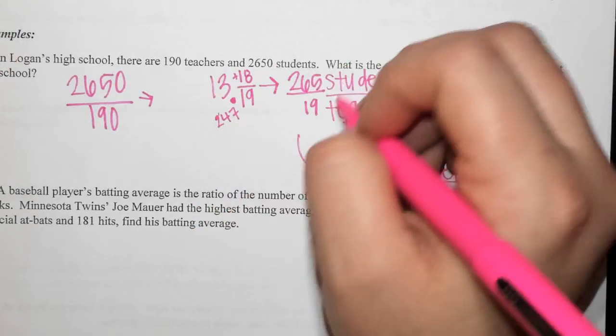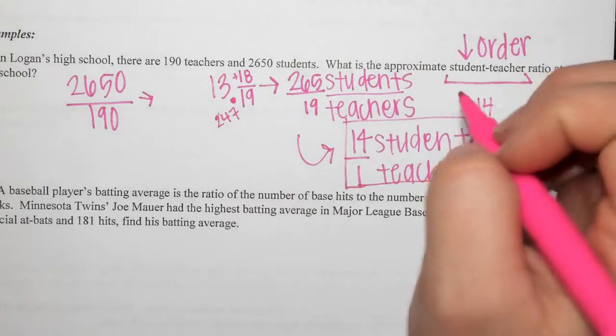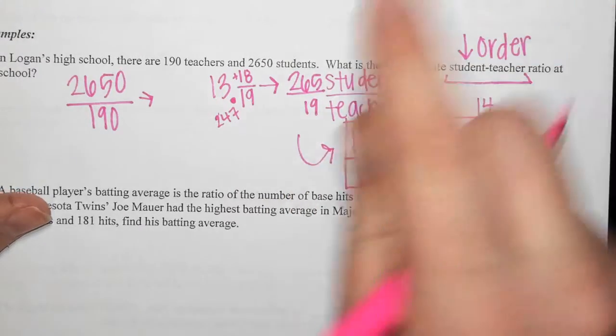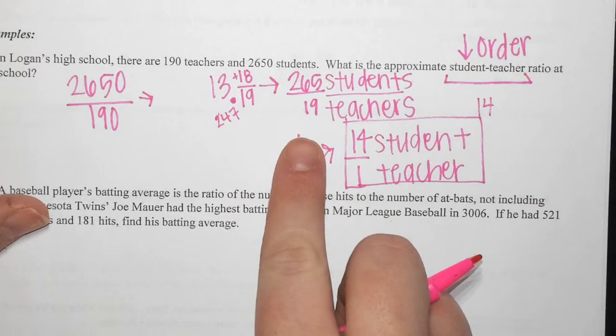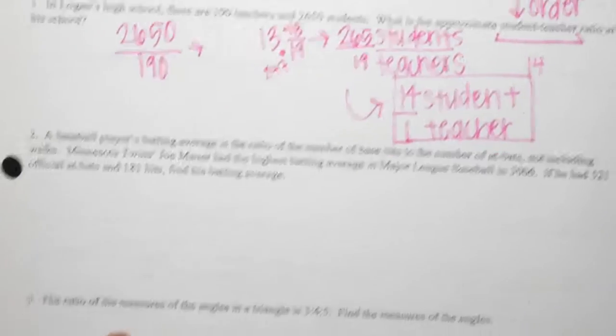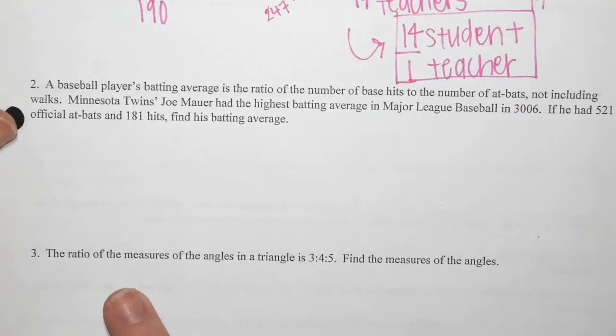I was just showing you how to get there. Sometimes it's not going to say what's the approximate, and it's going to want you to leave it as this. Does that make sense? Okay. All right, number 2. Does anybody want to read it? I'll read it. I'll let you get the next one, Damien.